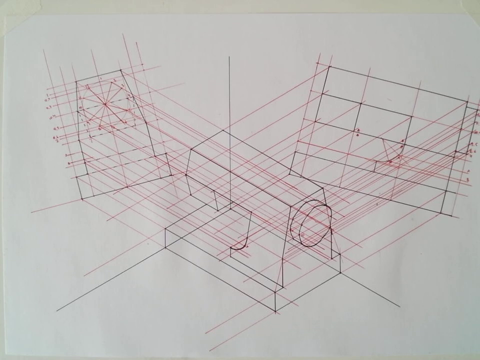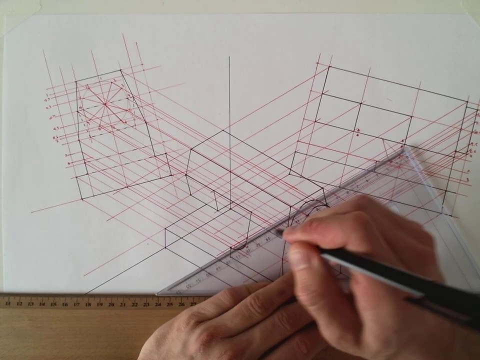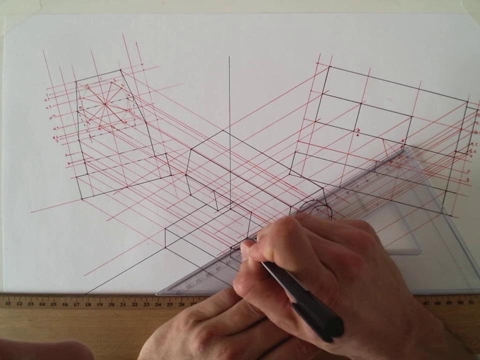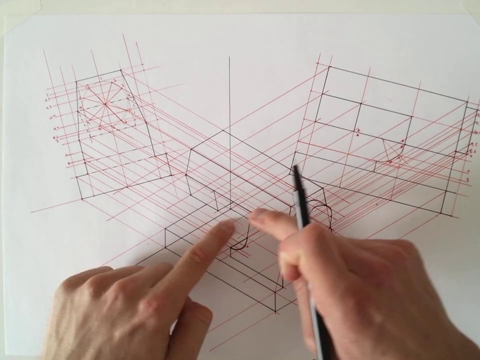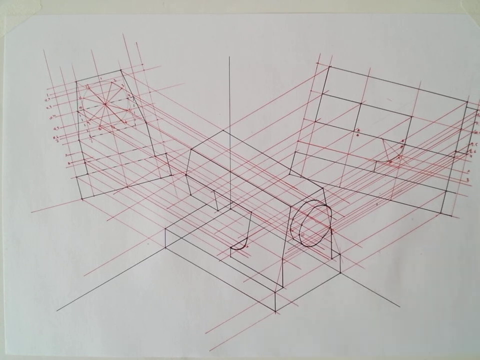Am I missing anything? Just this little bit here. Right, and so that's our axis there underneath. There's no line there, no hidden detail in the axonometric itself. So yeah, that's the 2015 higher level question 1 complete. So that's the actual junior cert question 1 section B.